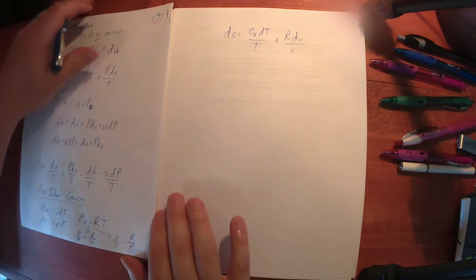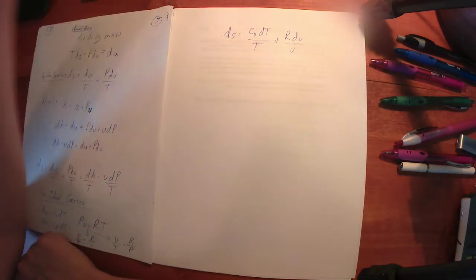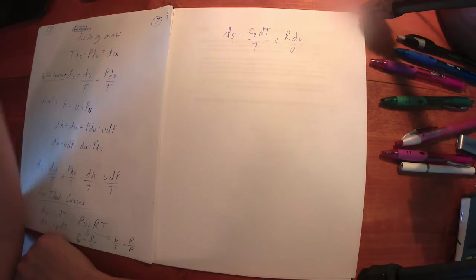Now, again, this is still a differential equation. Steve, I've not had differential equations yet. How do I do this? Okay, let's see if we can get it to an algebraic expression we can work with.